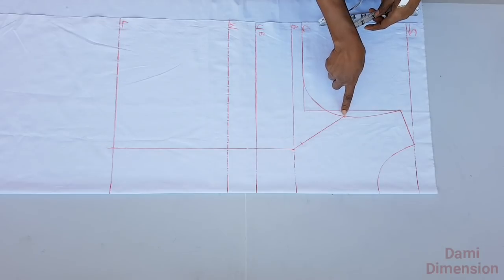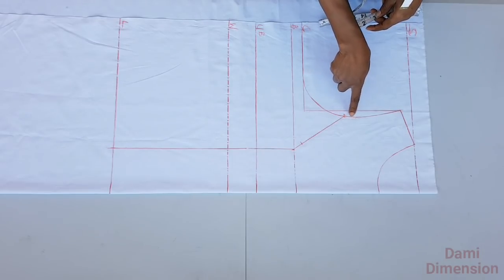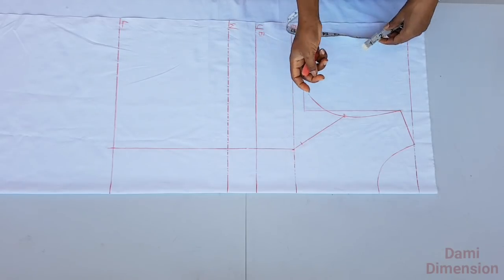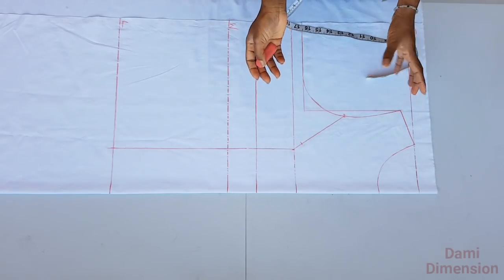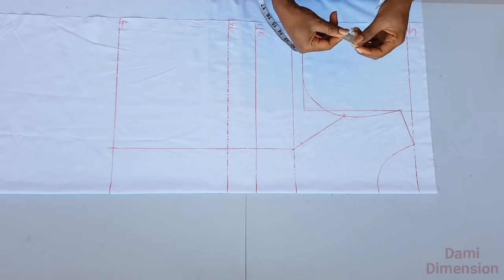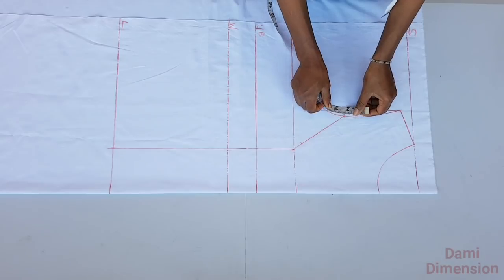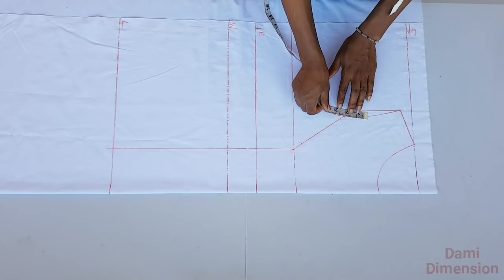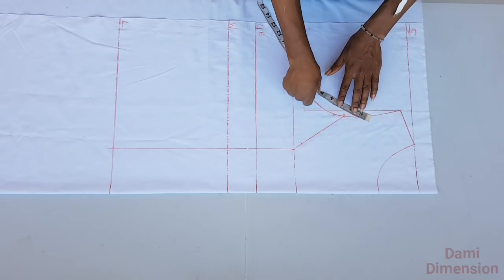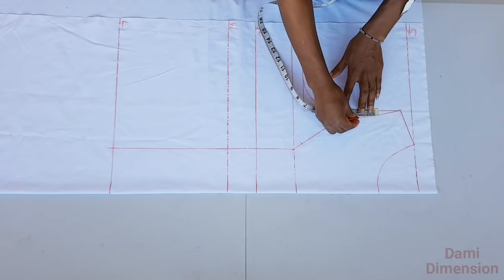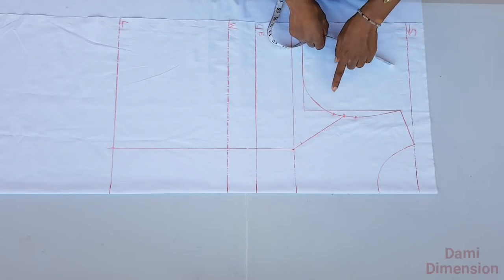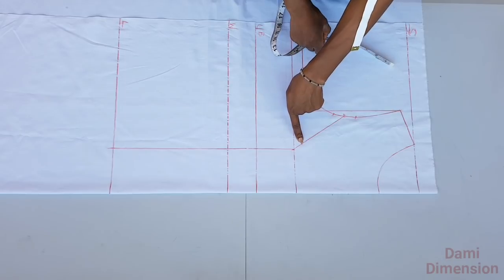And here I'm going to be taking 1 inch on both sides. You can make it half of an inch. If you don't want the bust point to protrude too much, you can make it half of an inch. You can make it 3/4 of an inch. That totally depends on you. But for this tutorial, I'm going to be taking 1 inch on both sides. That is my 1 inch on both sides. Then I'm going to be connecting it to this point.